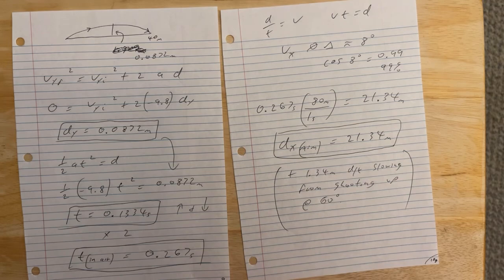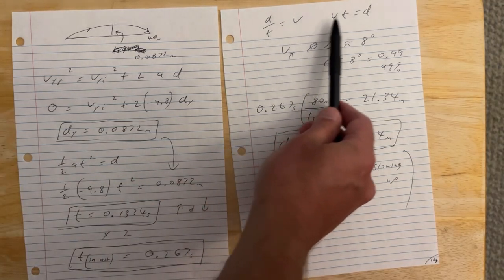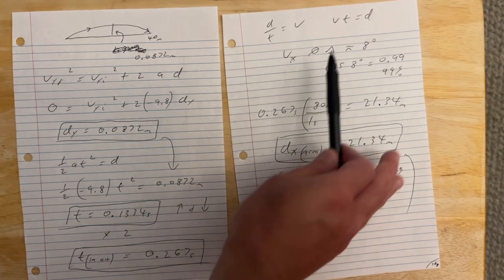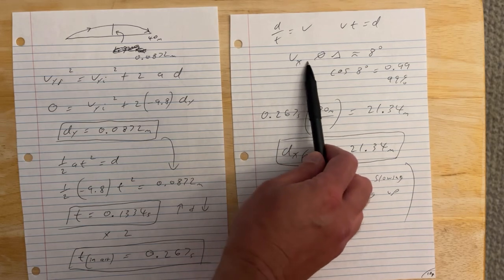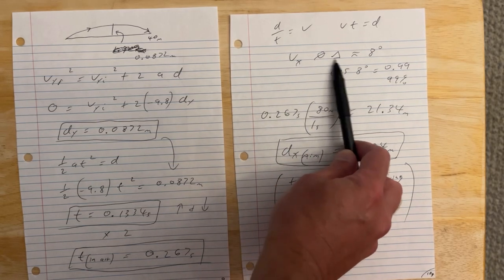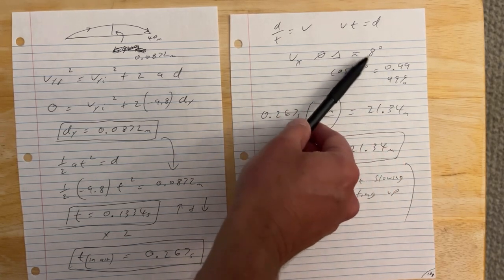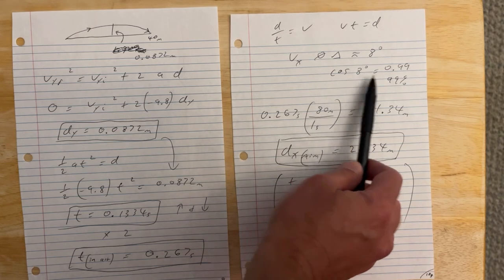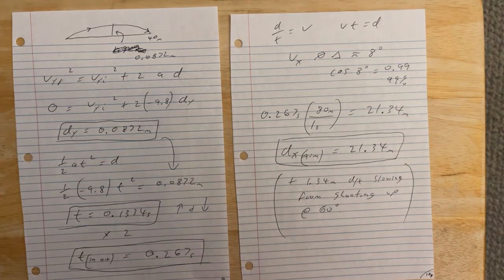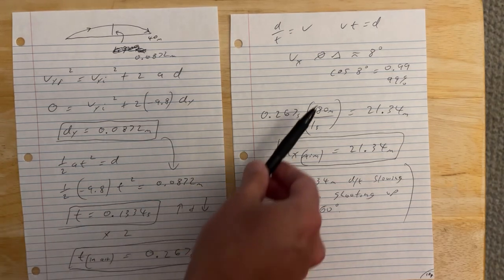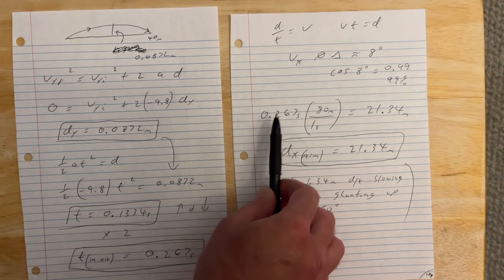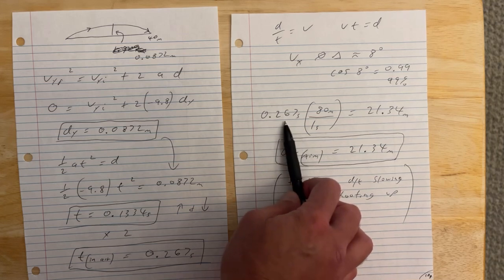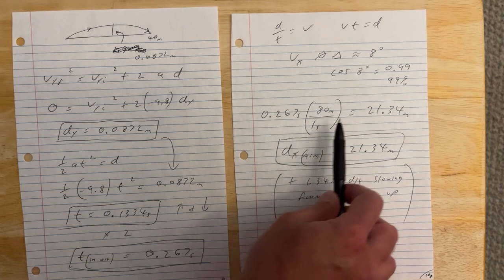Now for the easy part. Distance equals velocity times time. Remember, velocity in the x direction, there's no change with your velocity up to about 8 degrees. Cosine of 8 degrees is 99%. So we can just ballpark this here to find out how far we're traveling in the x direction. So there's our time in seconds, 80 meters per second.